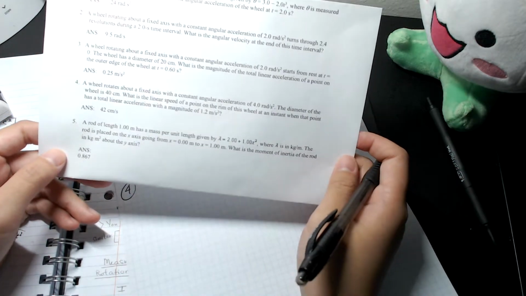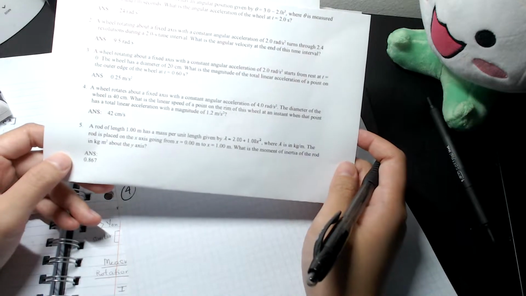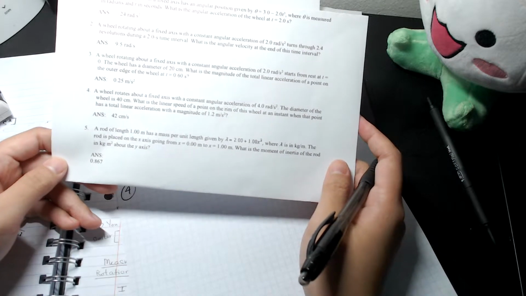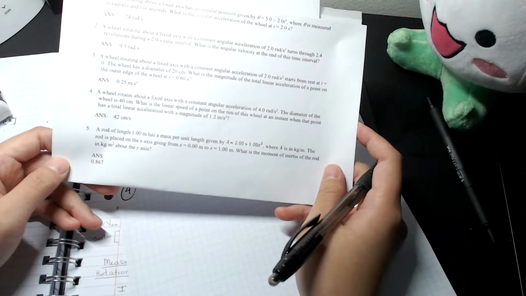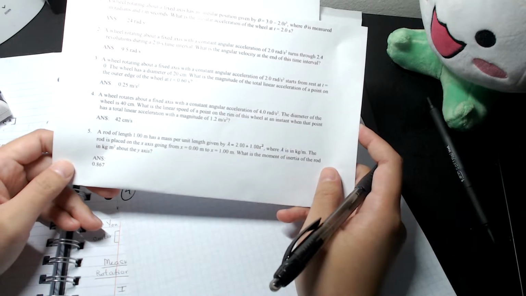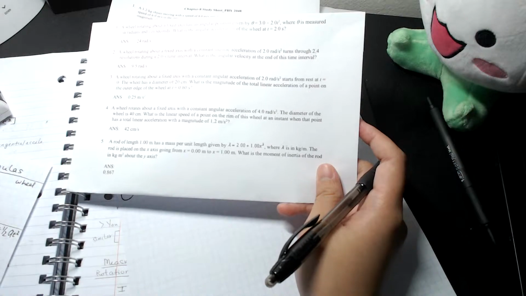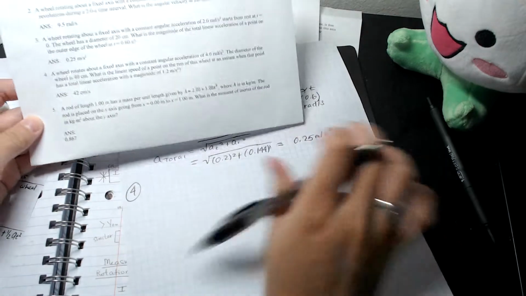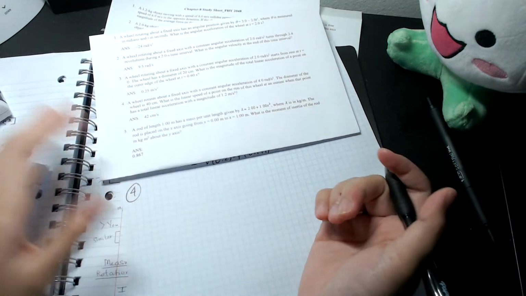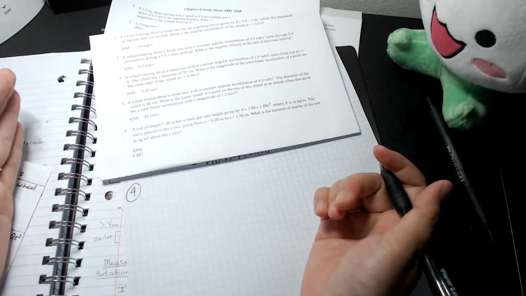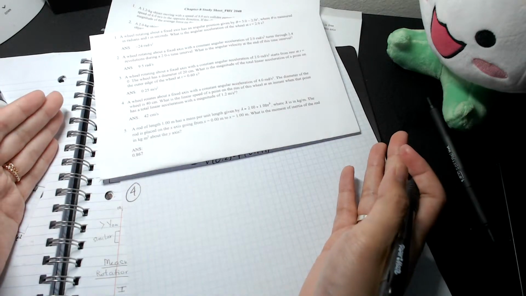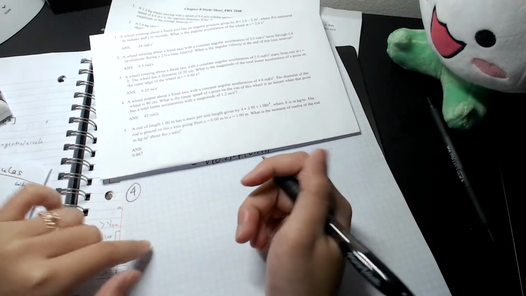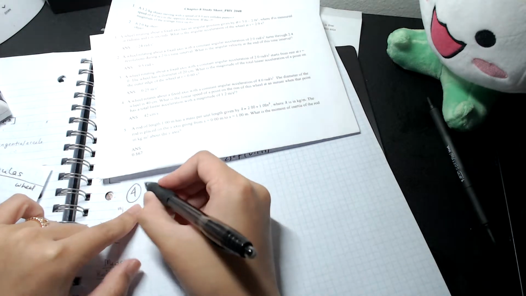A wheel rotates about a fixed axis with a constant angular acceleration of 4 rads. The diameter of the wheel is 40 centimeters. What is the linear speed of a point on the rim of the wheel at an instant when that point has a total linear acceleration with a magnitude of 1.2? Okay. Now let's go ahead and just write our knowns so that we don't feel very overwhelmed. I'm not the best at word problems, so I find that writing everything you know and looking at the general overview really helps solve these problems and understand what you need to find.